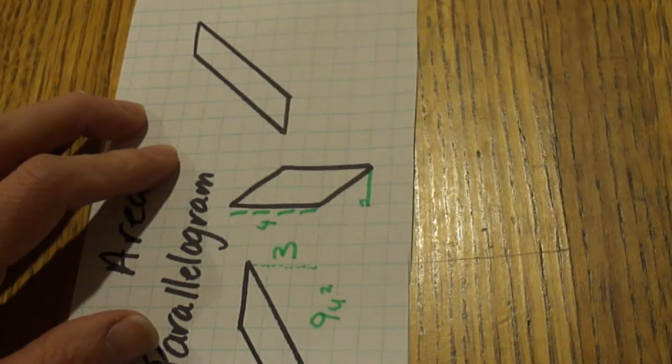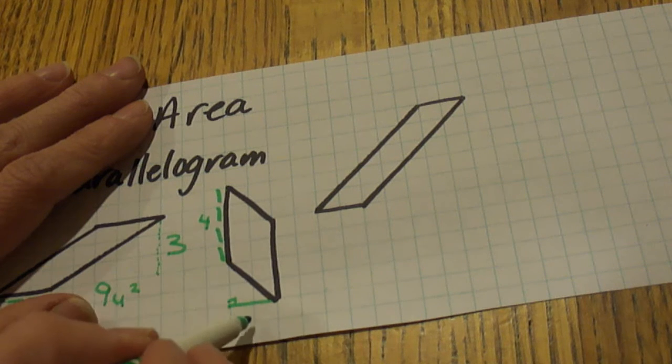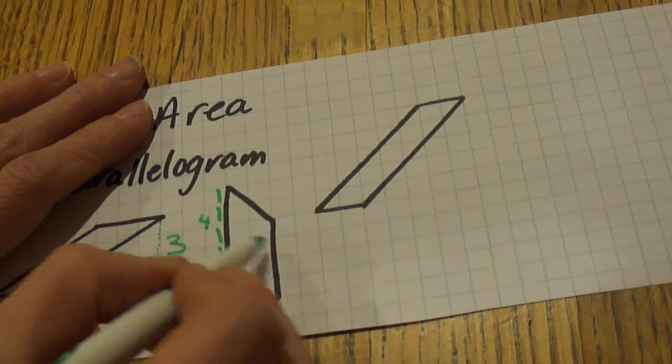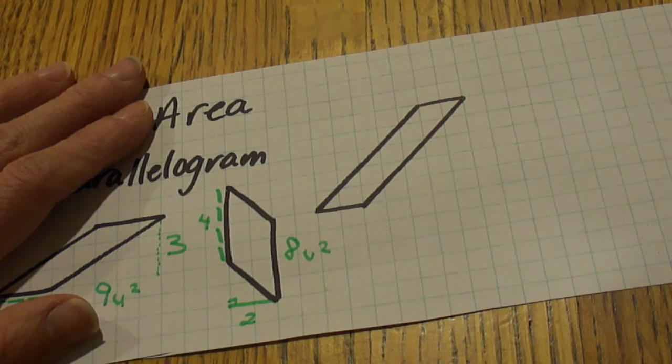So we can think of either dropping a penny down the side or looking at a line that's perpendicular to my base. And this is 2. 4 times 2 is 8. This parallelogram has area 8 units.